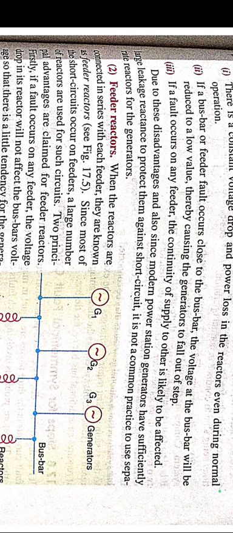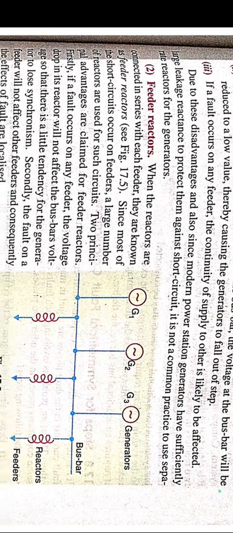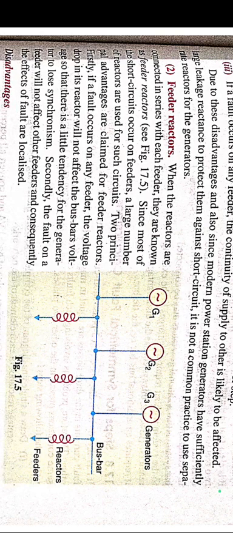Feeder reactor. When a reactor is connected in series with each feeder, it is known as a feeder reactor. Since most short circuits occur on feeders, a large number of reactors are used for such a condition.